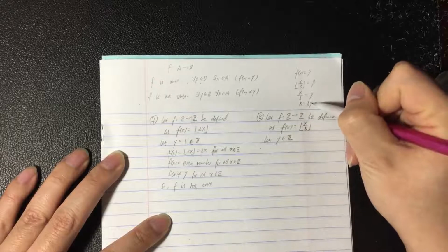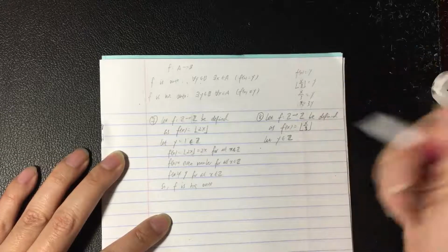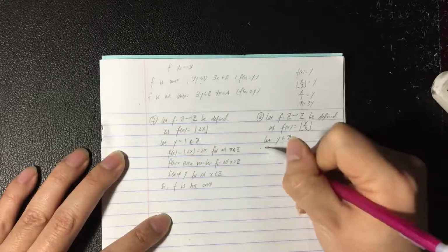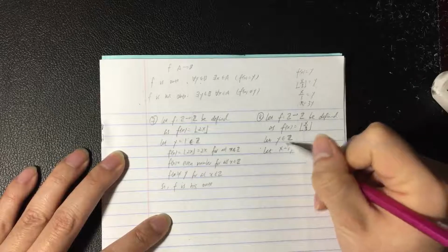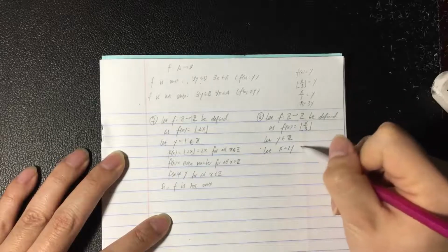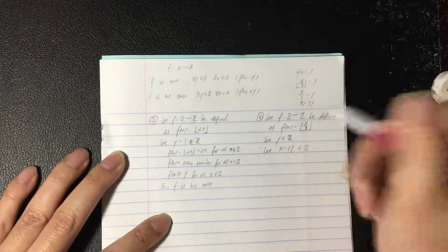y is an integer. 3 times an integer is also an integer, so this x is an integer. So for all y in Z, let x equal 3y. Then 3y is 3 times an integer, which is an integer. So x equal to 3y belongs to the domain.